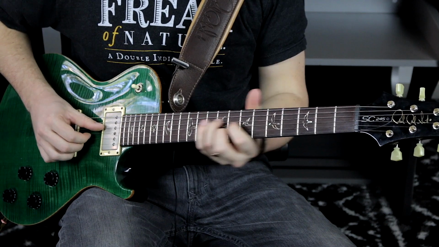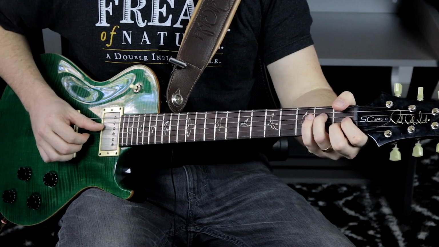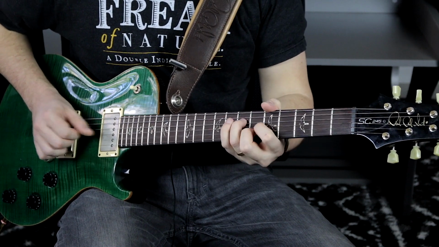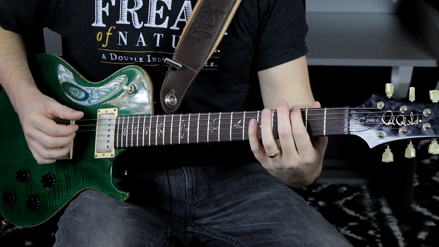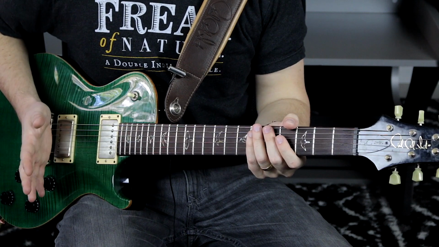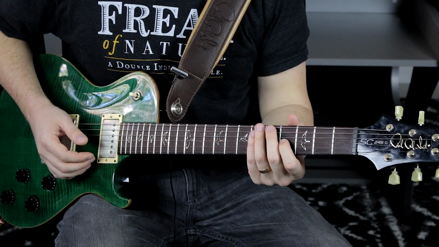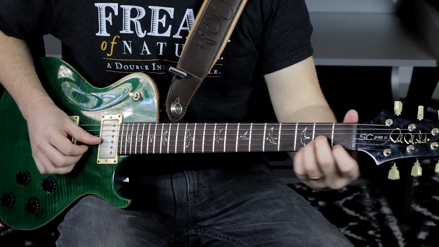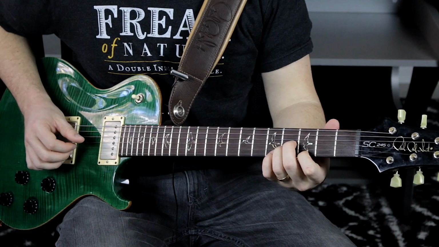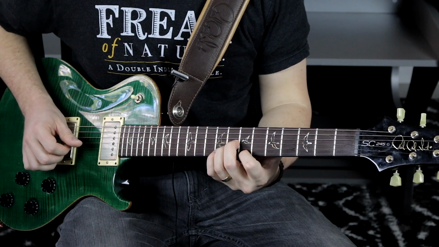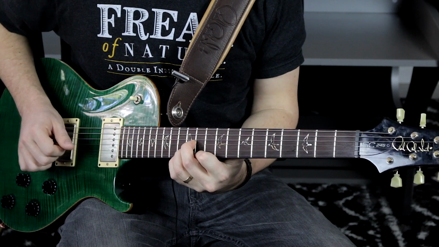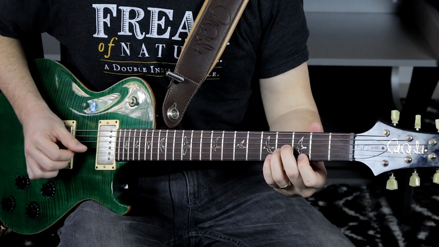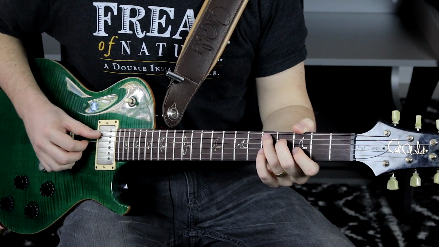So, any key, back to G. So any one of those shapes will remain the same depending on which string set you're on. So here's another example on this G, B, and E string set. Just move this up a major third. And another one. And all these other ones.